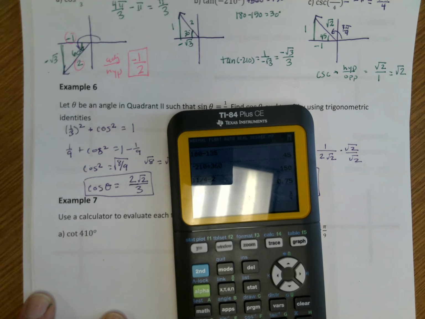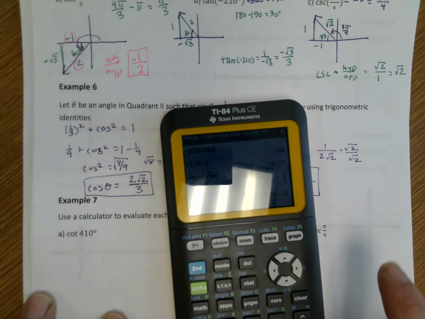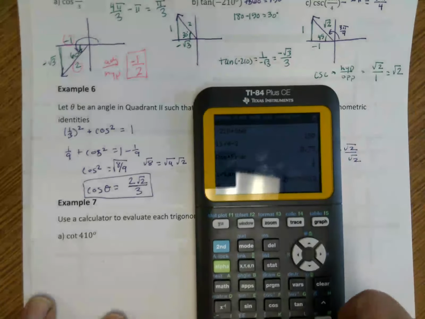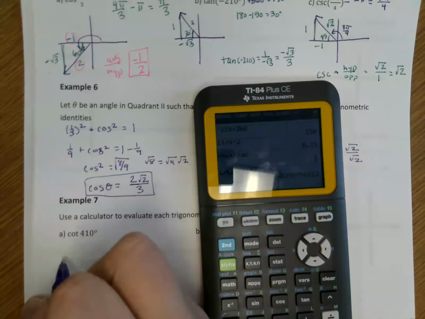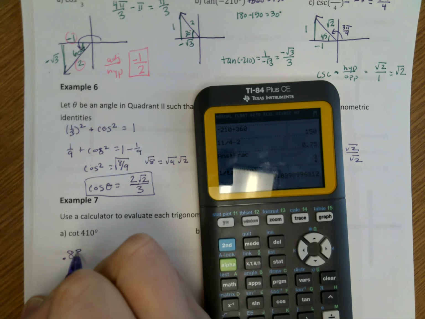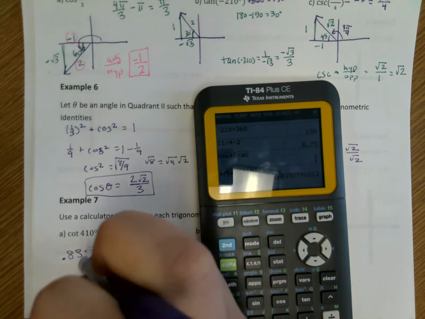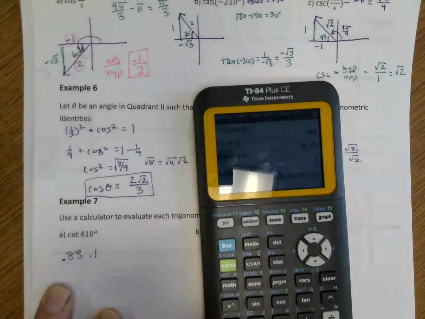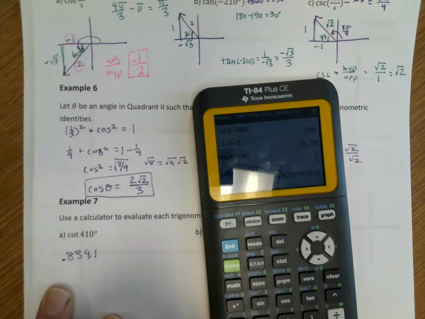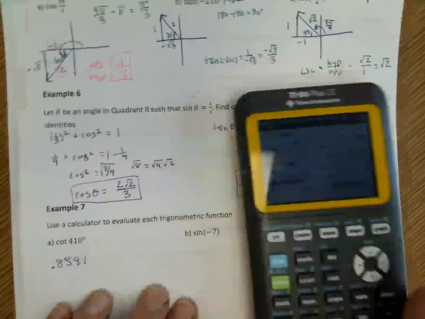For cotangent, that's 1 divided by tangent. I would type in my 410. And in this case, I want you to round, I didn't say it, but to 4 decimal places. Let's say you round to 3 because it didn't say. That would be okay. I'm not going to be super, super picky on that. And by this number, I mean that that's a 9. Again, erasable pens. Go for it.